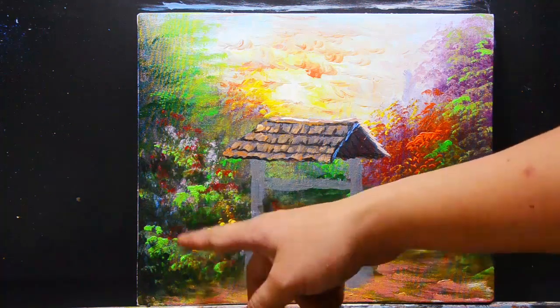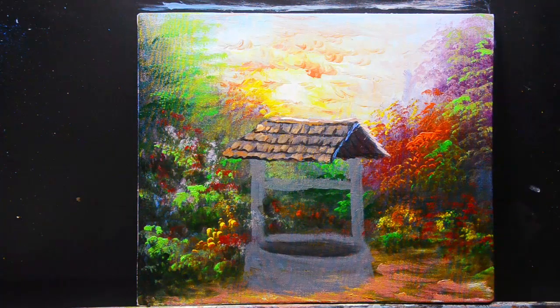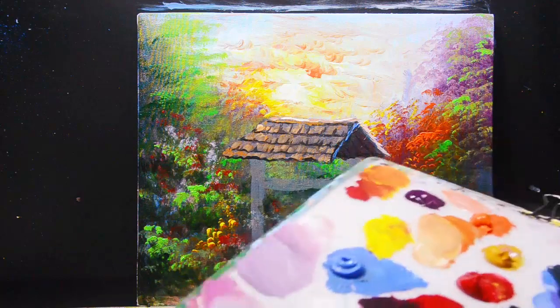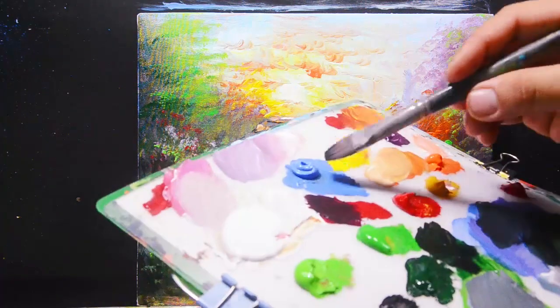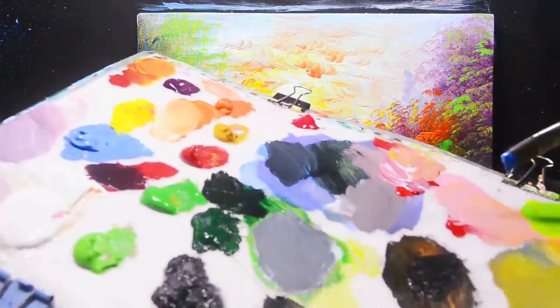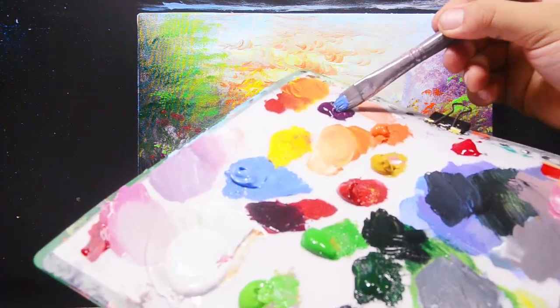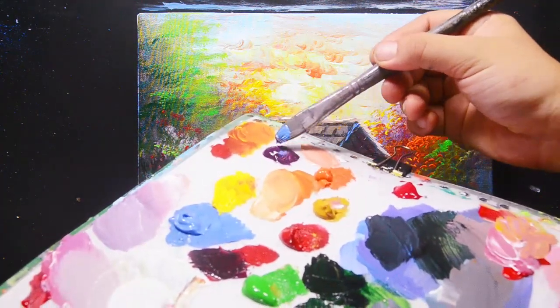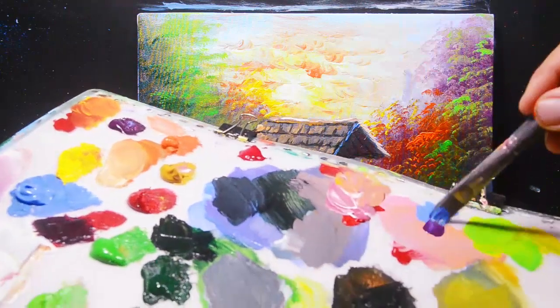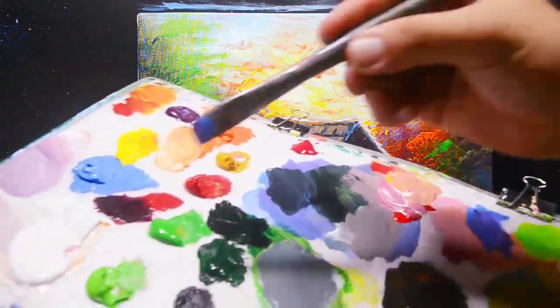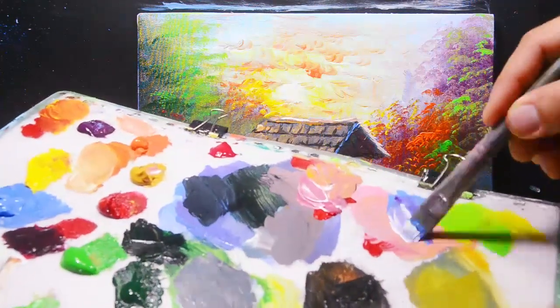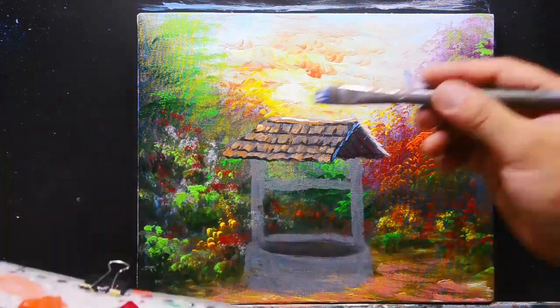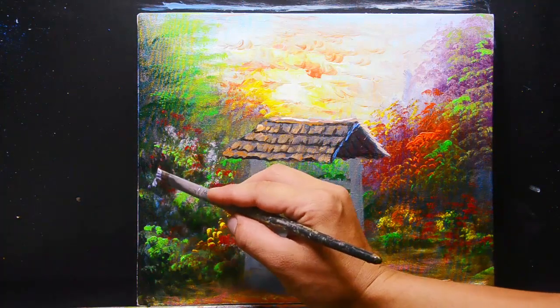I'm going to add in more flowers here. So I'm going to mix the color of the Cobalt Blue and the violet color, the deep violet. Just add Titanium White. Just add here for the flowers.